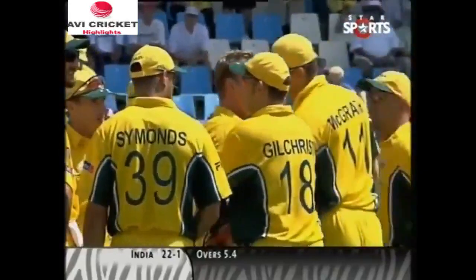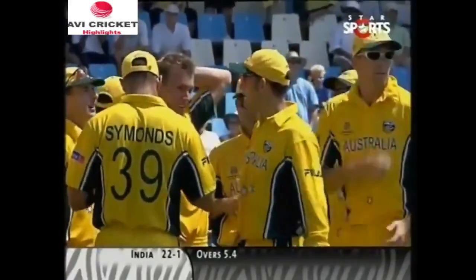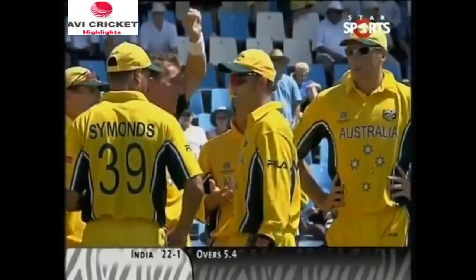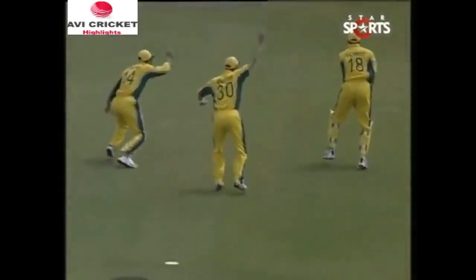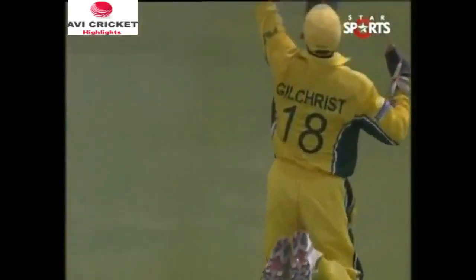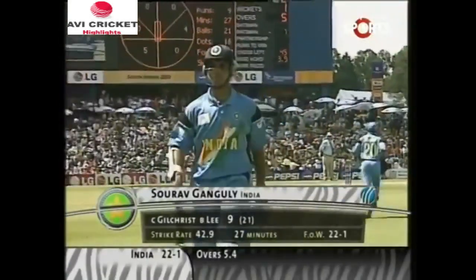Well, it was a ball to be flashed hard at, but I thought that flash, he meant to really go for it, slash at it, but it was still a little tentative. Normally you'll see Ganguly, when in form, going hard at these deliveries. You can see it's wide, there to be hit, there to be slashed hard at. Just getting a faint, comfortable height catch for Adam Gilchrist. The captain goes for 9, and the score 22 for 1.